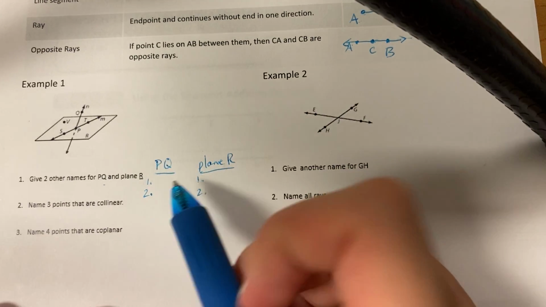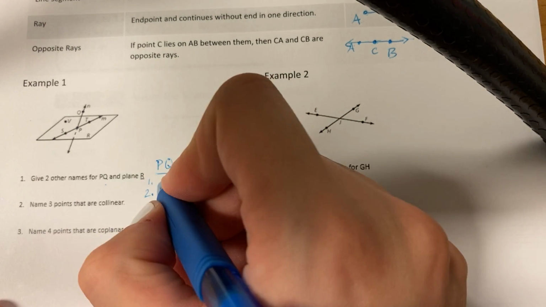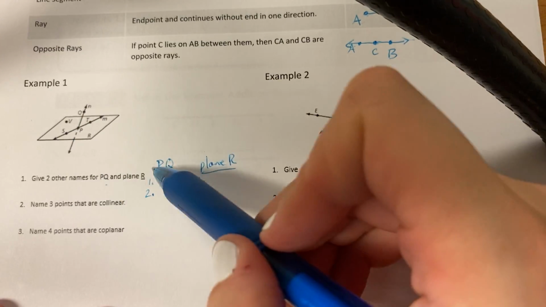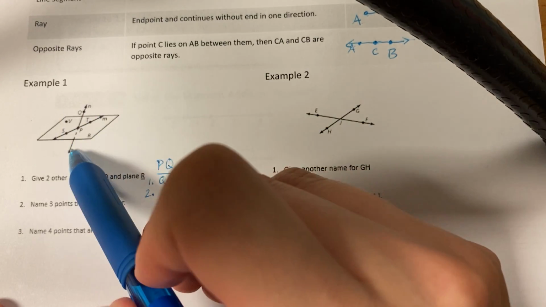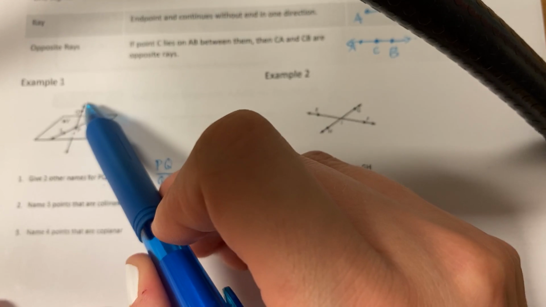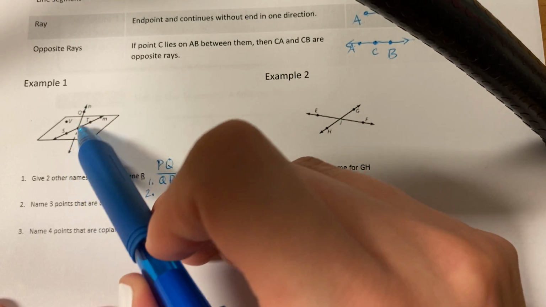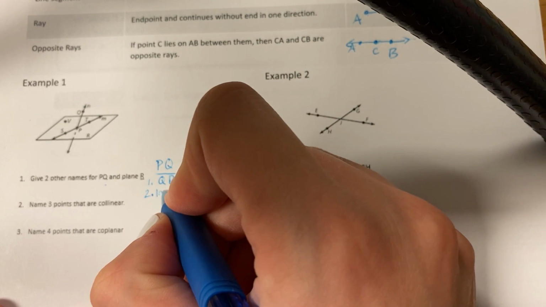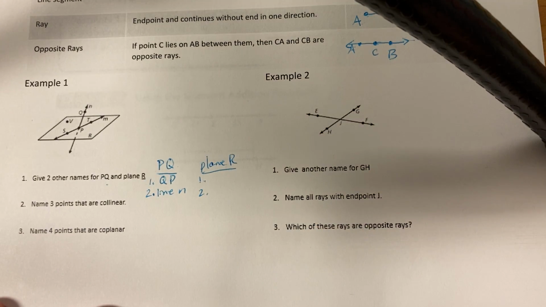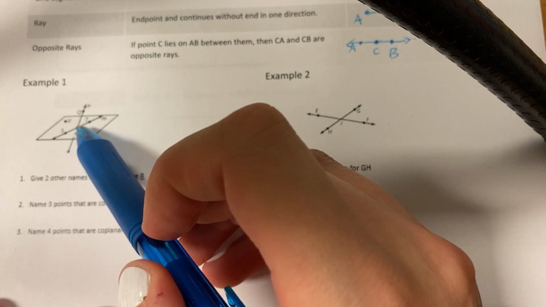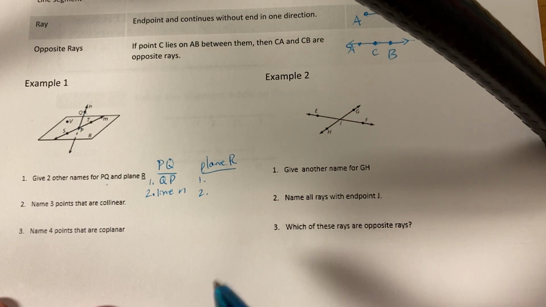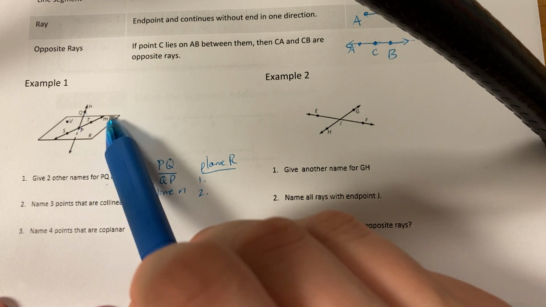So we're just looking at this, we can tell, okay, PQ and QP are the same thing, okay? So that's easy. So that would always be another name, is just reading it the opposite direction. Then the other thing you notice is how we have a little n up here. So we can actually name this line by saying line N. So QP, PQ, or line N. Those are three different ways to name that. All right, plane R, okay, is this one right here.